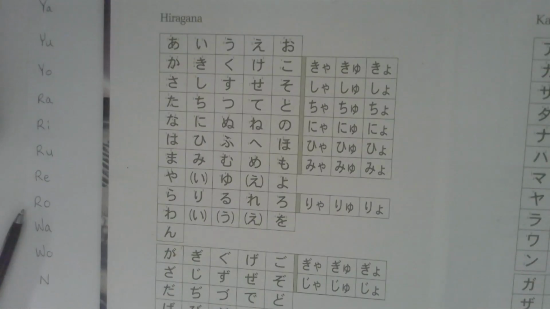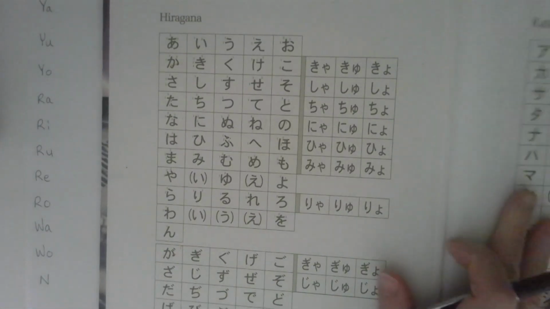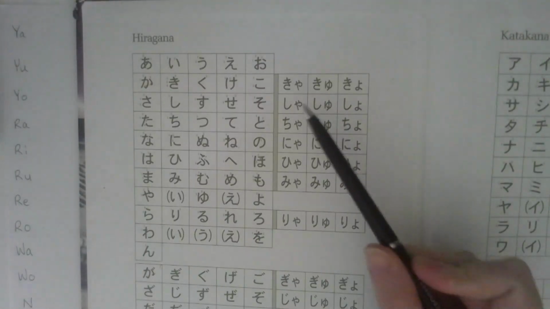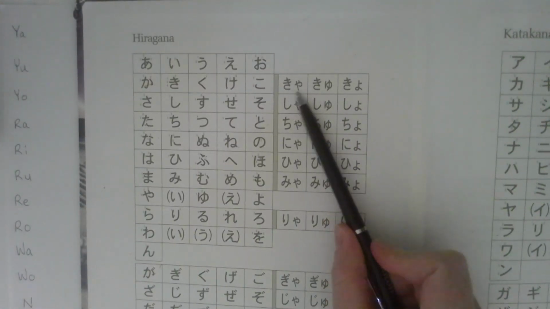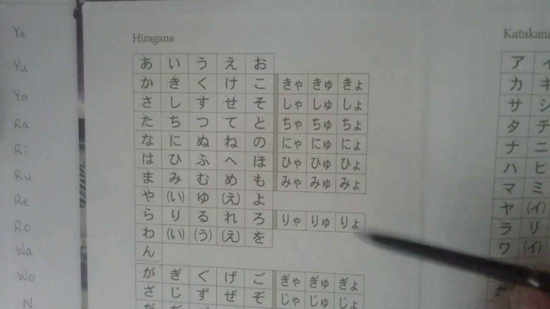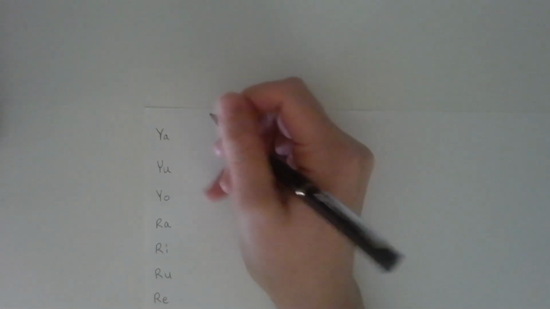So ya, yu, and yo are really important, and you'll catch on quickly because as you see on the side here, they combine with the other characters to make new sounds, but I'll talk about that in another video. Alright, so let's get started writing these characters. Ya, yu, and yo we'll start with first.